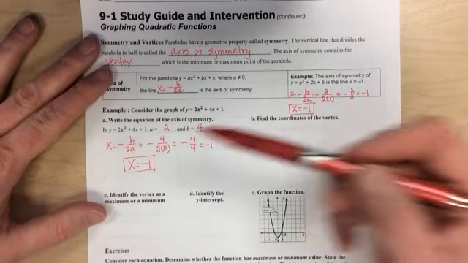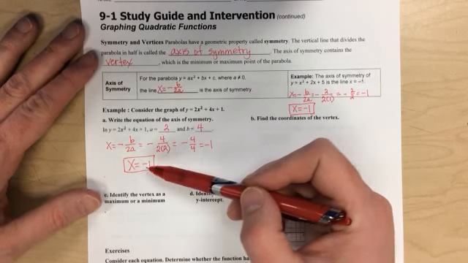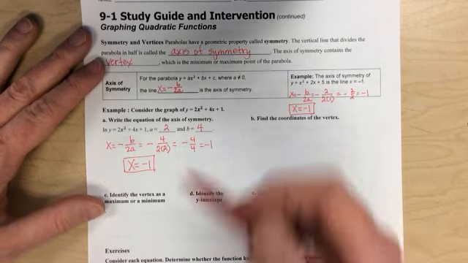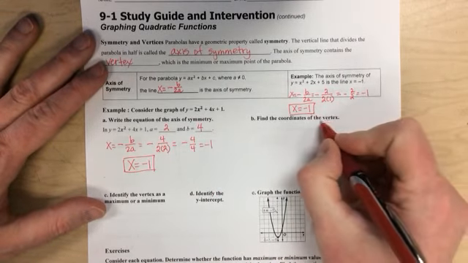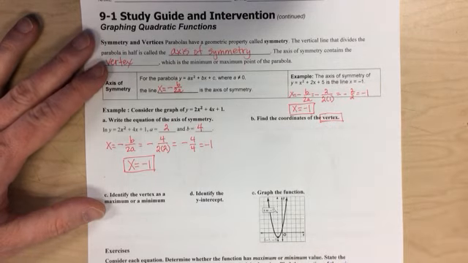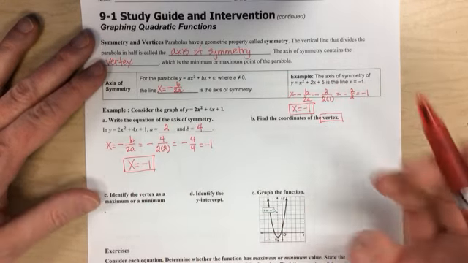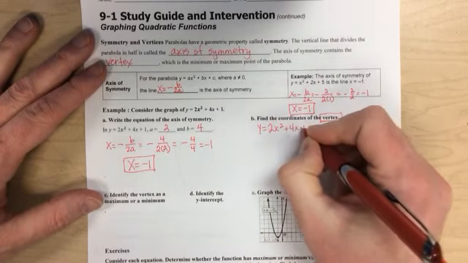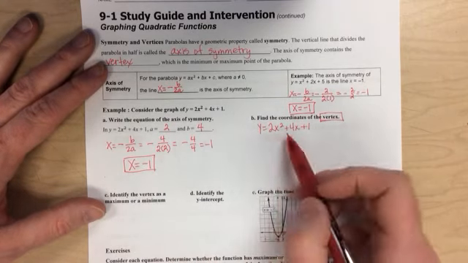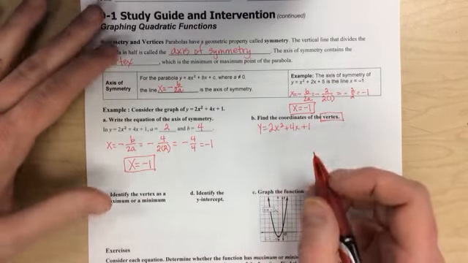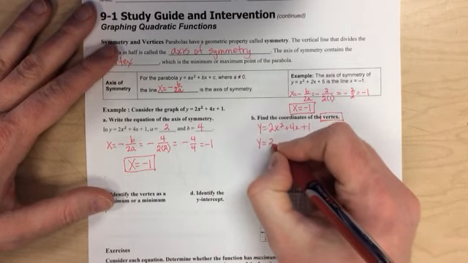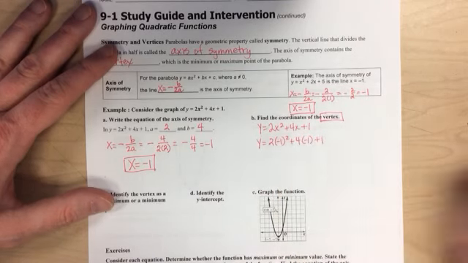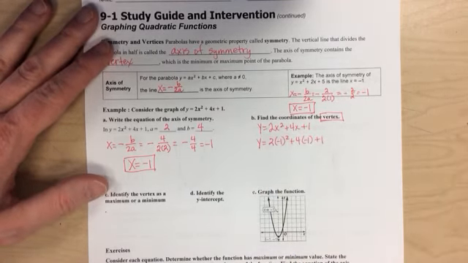Okay? So if we know the x value is negative 1, because that is the axis of symmetry, and the vertex is on the axis of symmetry, and I need to find the vertex. Well, to find the vertex, I plug the x into the equation to find out what y equals. So y equals 2x squared plus 4x plus 1. So now let's plug in that x value to see what the y value is to give me my vertex. So y equals 2 times negative 1 squared plus 4 times negative 1 plus 1. Yes, it's important to put those negatives in the parentheses.